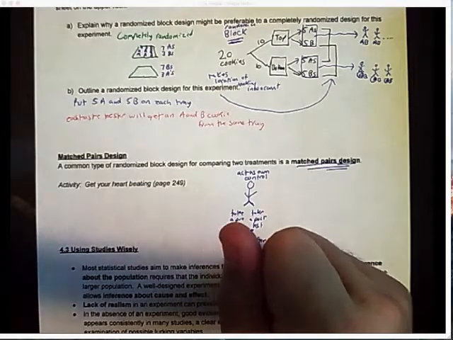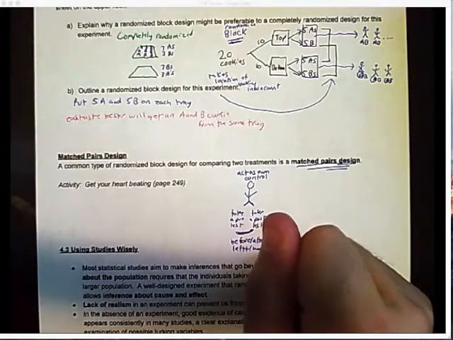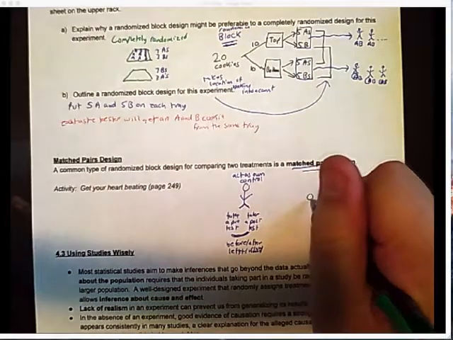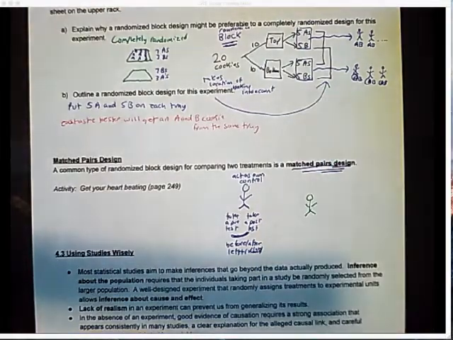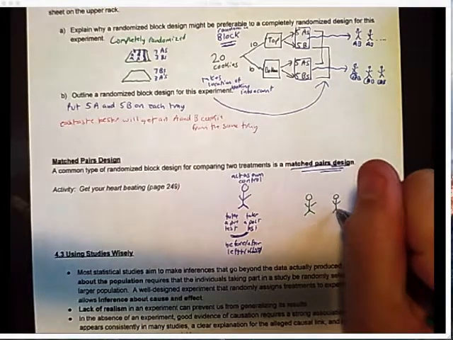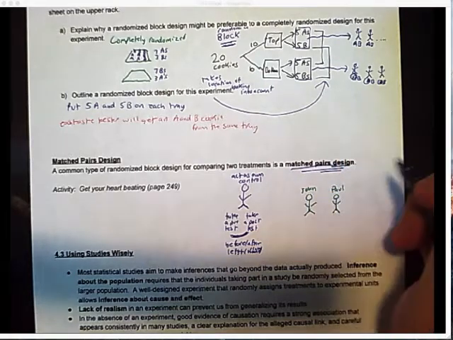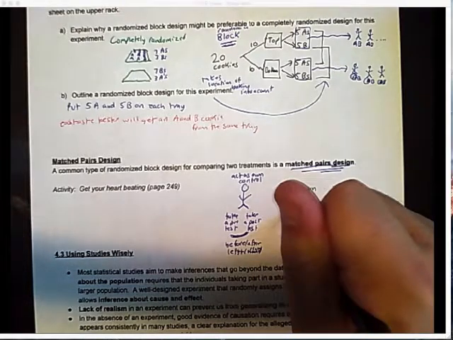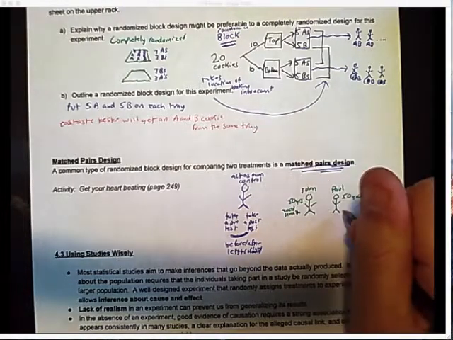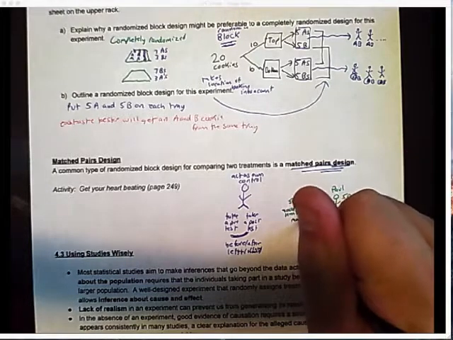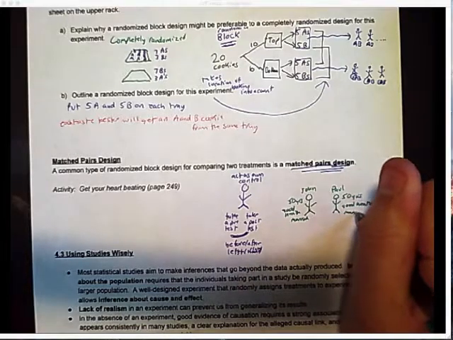Or maybe measuring something with their left hand and something with their right hand. Or a matched pair design can be that you compare two individuals that are alike in a lot of ways. Maybe you have John over here, and maybe you have Paul, and maybe both of them are around 50 years old. They're both in good health. Maybe they're both married with 3 kids or something like that.